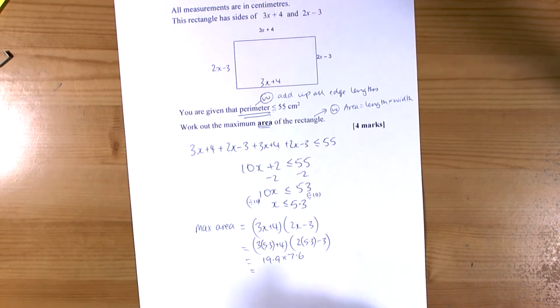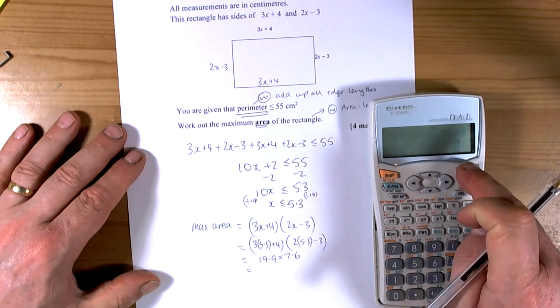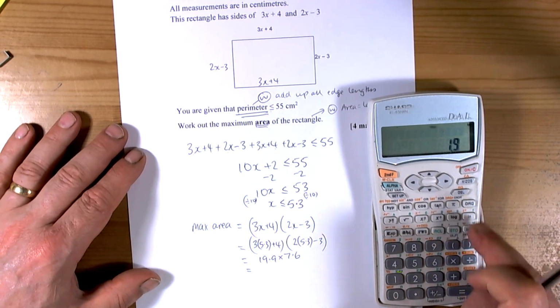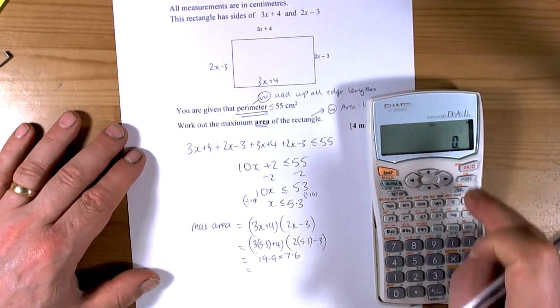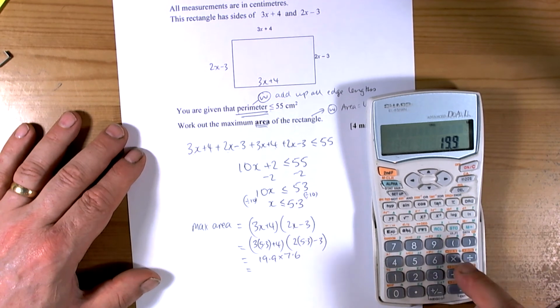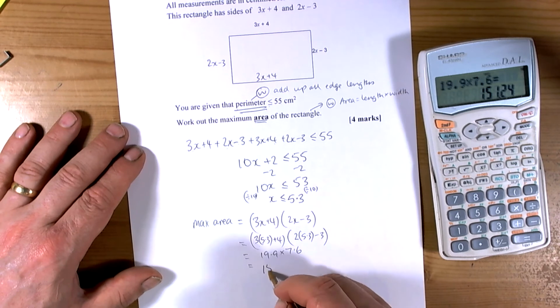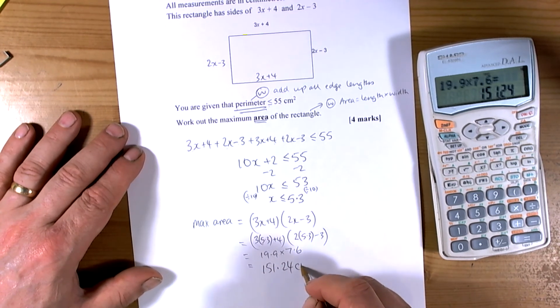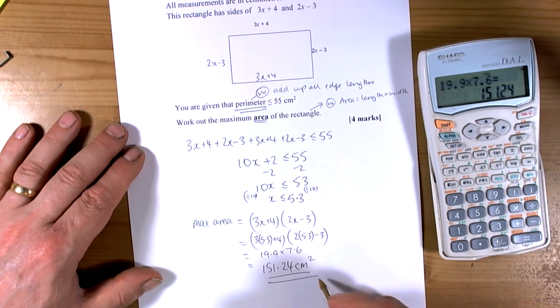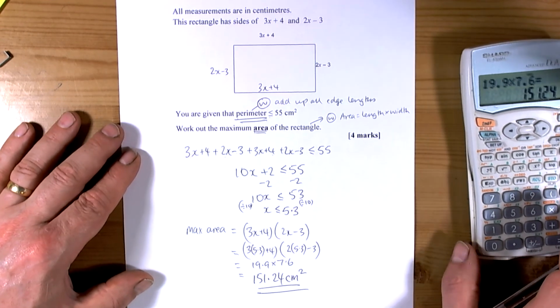So we're going to end up multiplying those two. So 19.9 times 7.6 equals 151.24 square centimetres, because about area, and area units must always be squared.